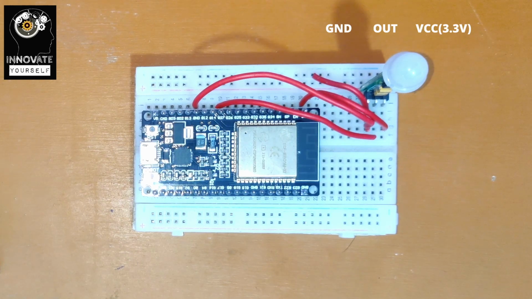So in this way we have done it very easily, we have simply interfaced this. Now we can proceed further into the coding stuff so that we can understand how exactly we are going to combine the code and how exactly we are going to receive a notification whenever a motion is detected. So let's move to the coding stuff and understand how we are going to do that.